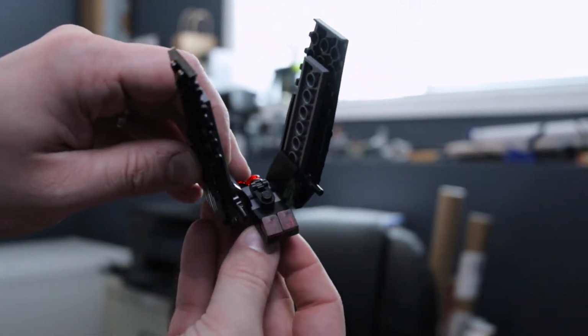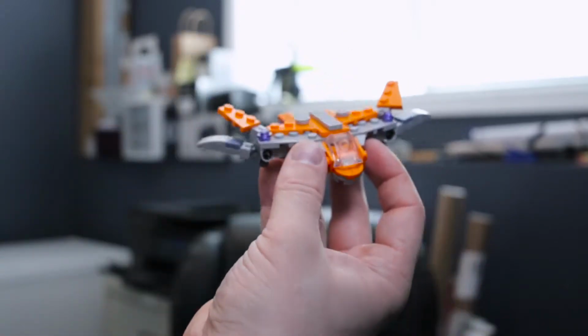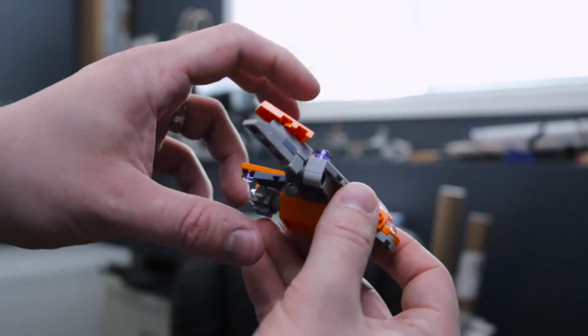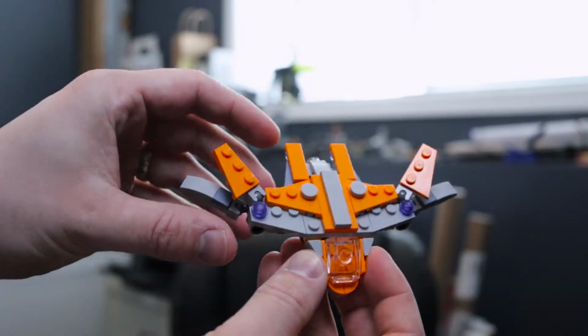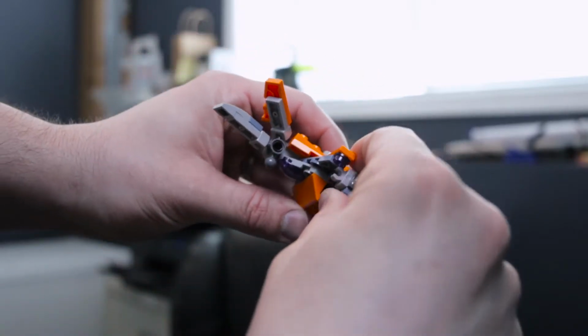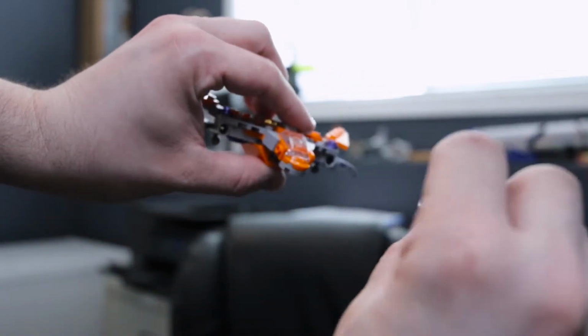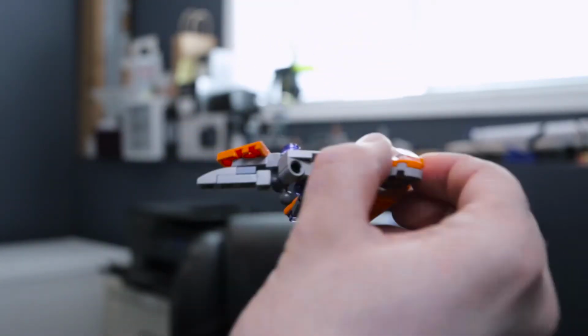Check it out. It's a mini Kylo Ren's ship. And we've got the Milano as well. This guy's really cool. Tilts up and down, kind of like how it's angled in the movies. Wings adjust. And if you ever need to quick escape, the back comes off. Pretty sweet.